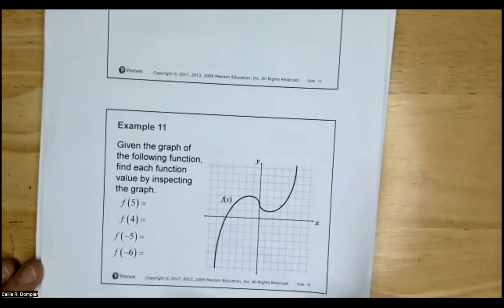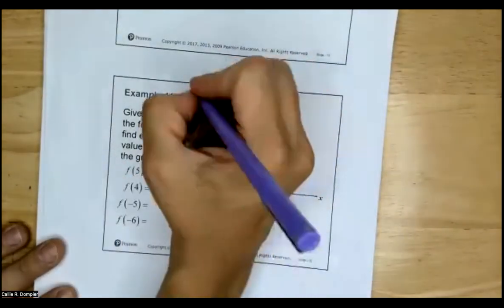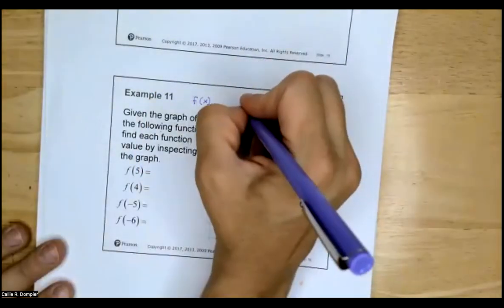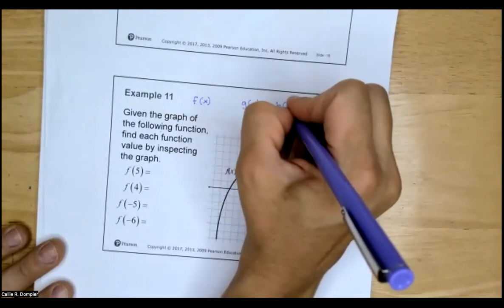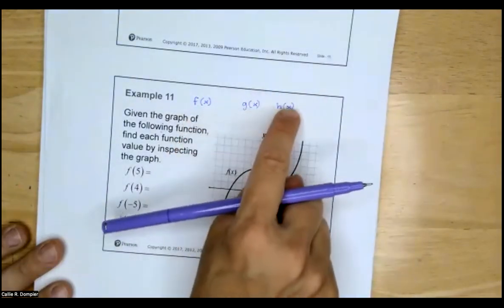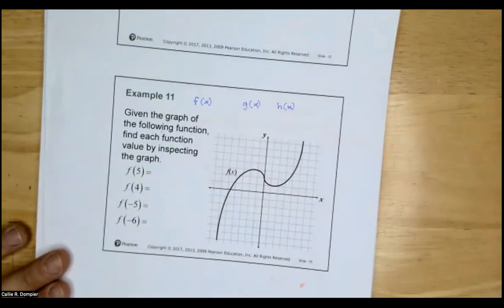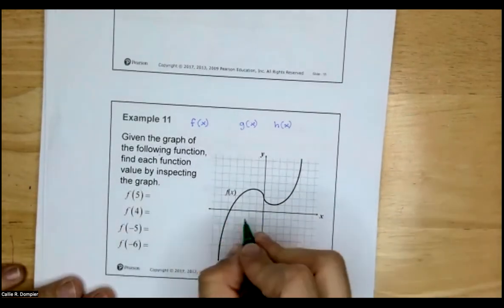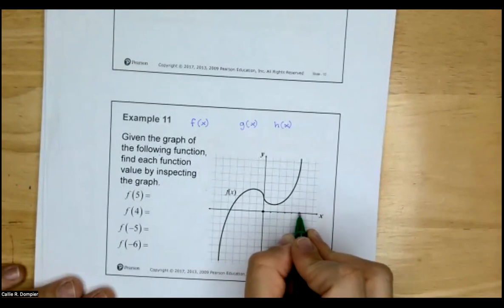Given the graph of the following function, find each function value by inspecting the graph. So remember, we are thinking of f of x. It's never going to be f of y, okay? It could be f of x, it could be g of x, it could be h of x, but it's never going to be something of y, okay? This letter is always going to be the x value. So that means that this 5 right here is talking about 5 on the x-axis. Remember, this is the x-axis, so if we count from 0, 0 to 5, we're just going right here.